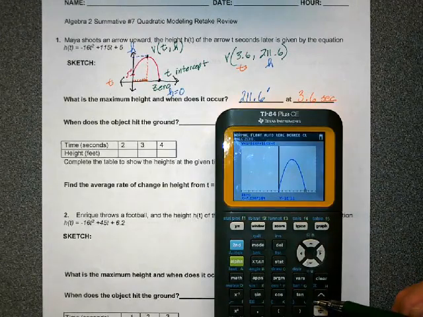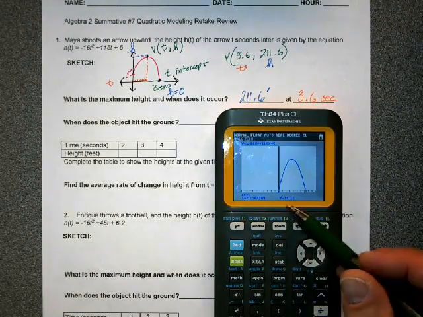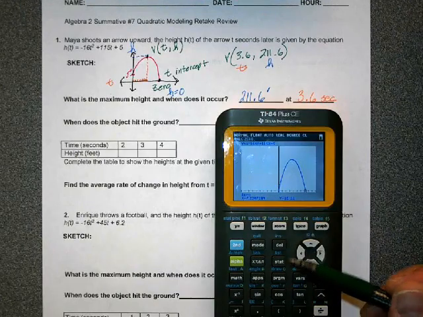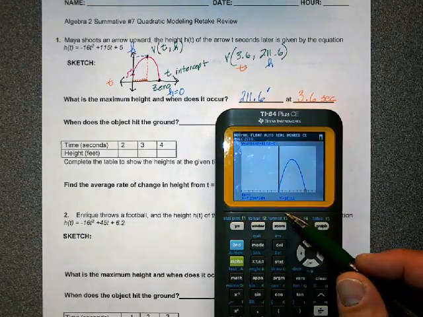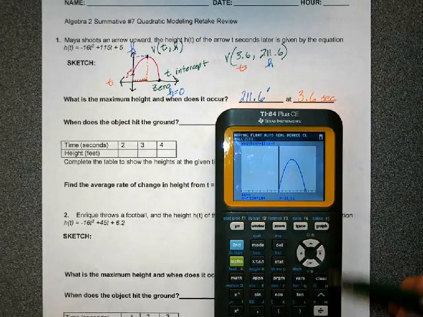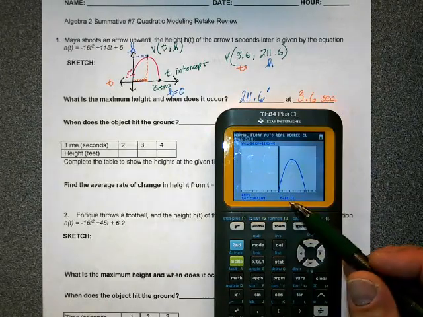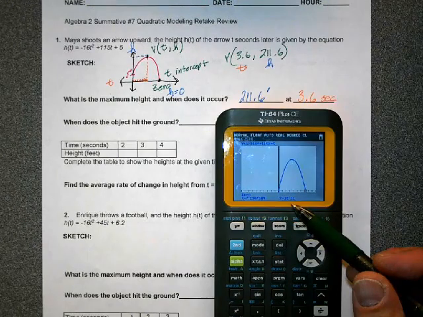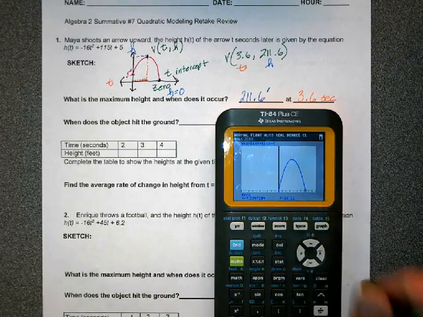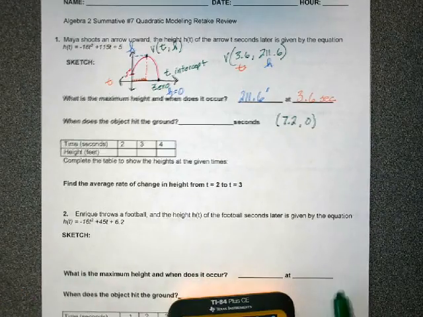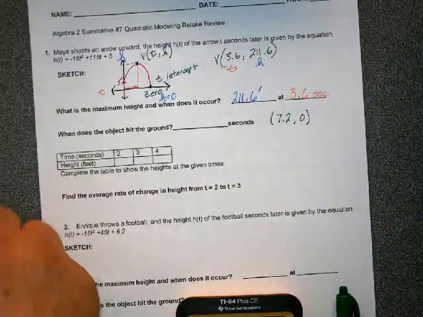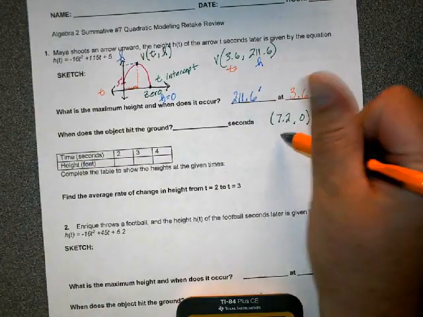It's just trying to give you an exact number for the pixels it has. Whenever you get something like e to the negative 11, that's 0. Okay. So my object hits the ground at, again, that's my t-intercept, 7.2 seconds.